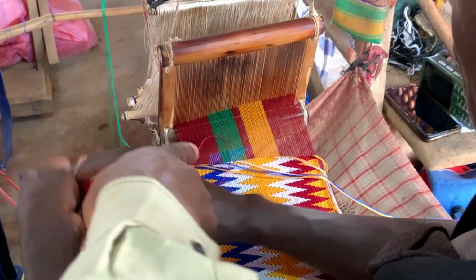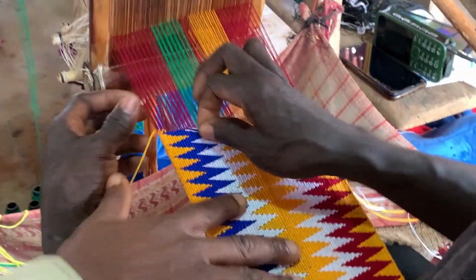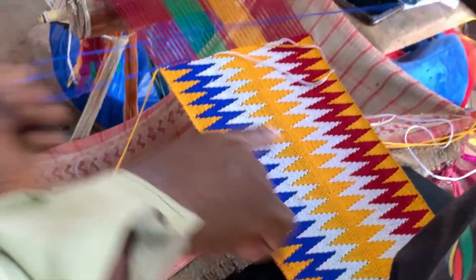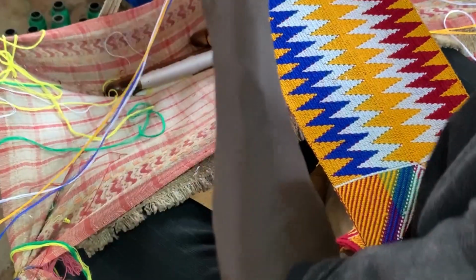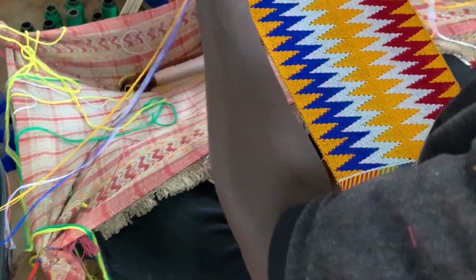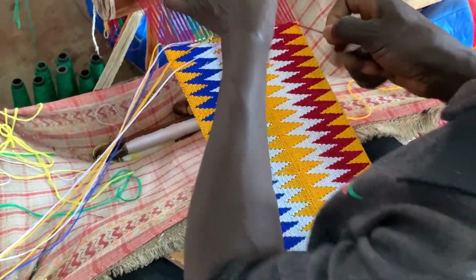The red, gold, green here is the background of the main cloth. But when you come here, it has been covered. They're adding in the extra. All these parts have been covered by the design. So it takes a longer time in doing this. And because it's for a chief, he has to take his time and come out with a neat, perfect work. So that's what he's doing.